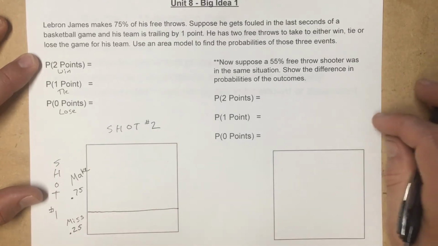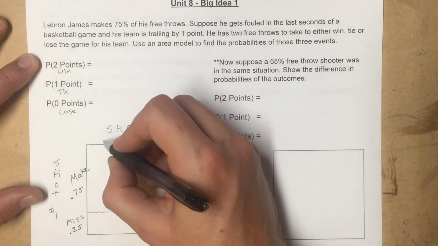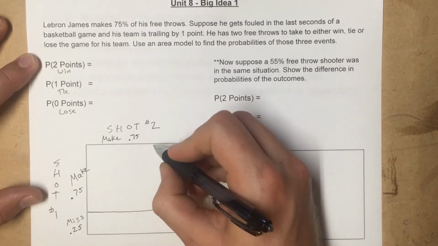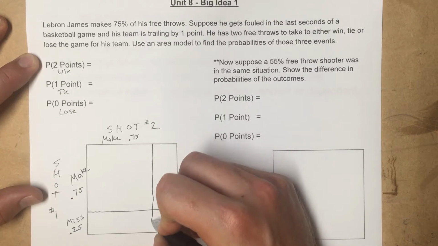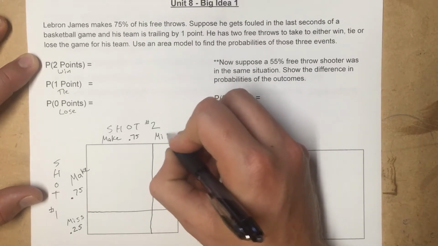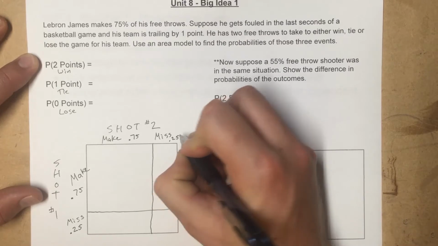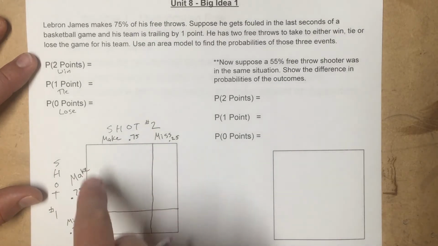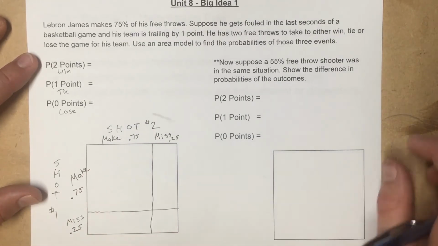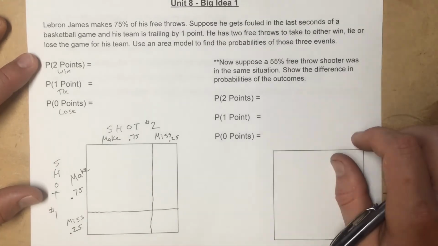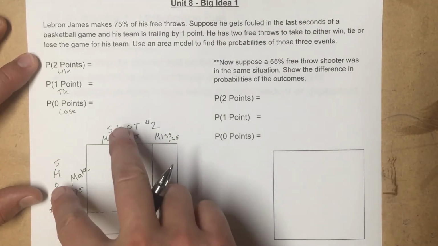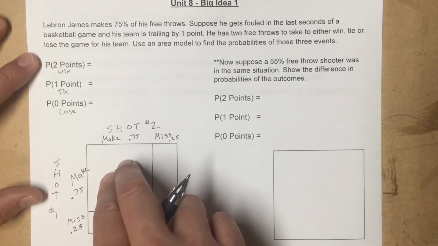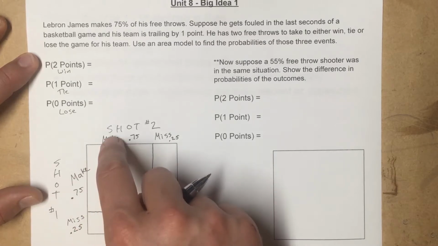Now shot 2, the same thing applies there. He's going to make 75%, so he's going to make 0.75. And I can break this area up like this. And he's going to miss 0.25. All right. So now this area is all broken up into the possible outcomes of his two shots. So kind of like a Punnett square, you take the combination of both sides and you bring them together to find that combination. So right here, he's going to make and make.